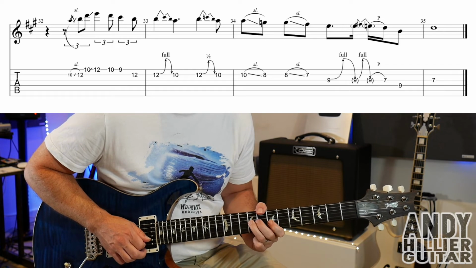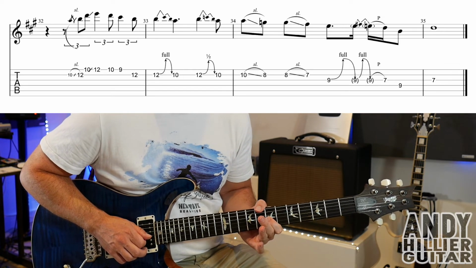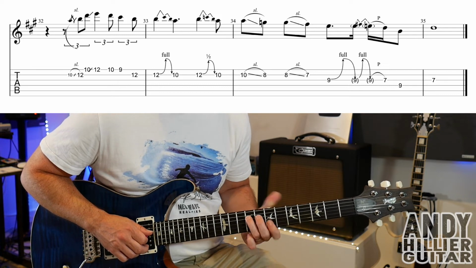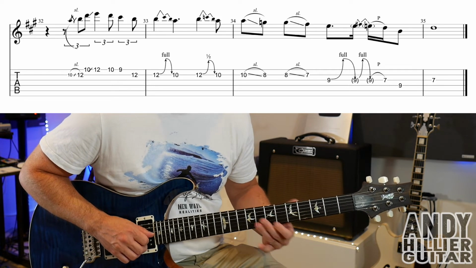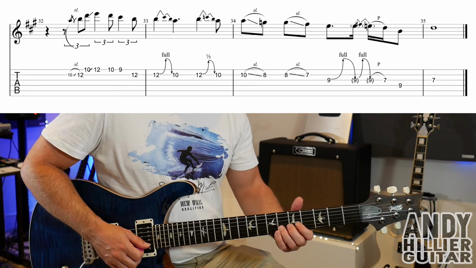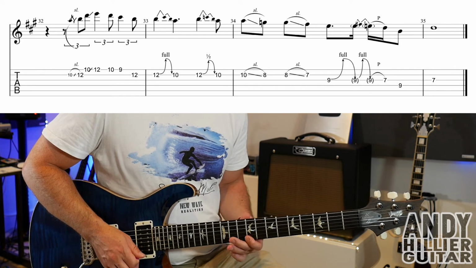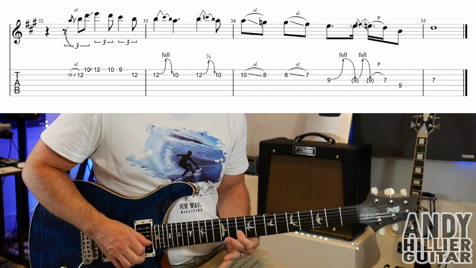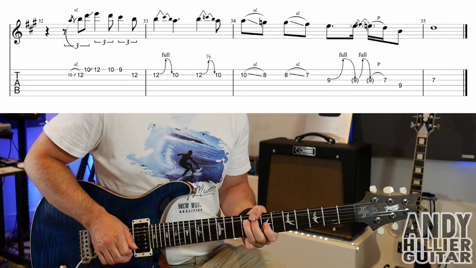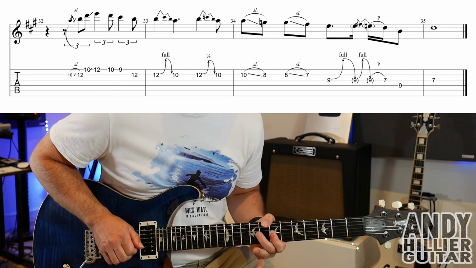Then you can pull off to the 7 on the G string, to the D9, and then G7 to finish. So that last line goes. And that's the whole of the melody.